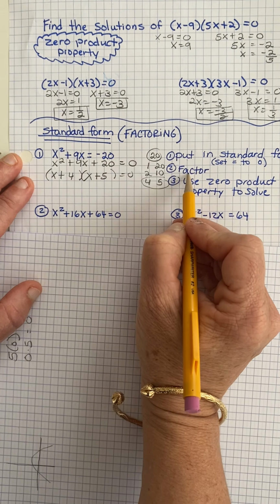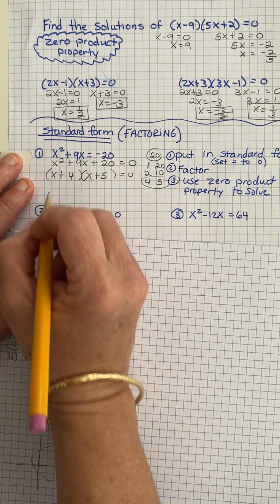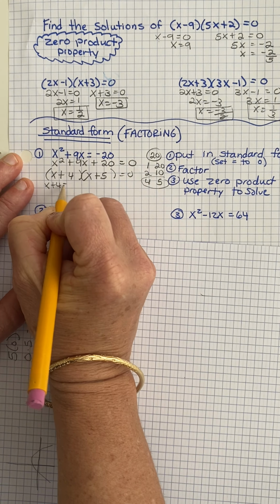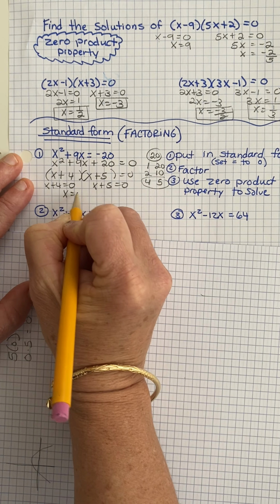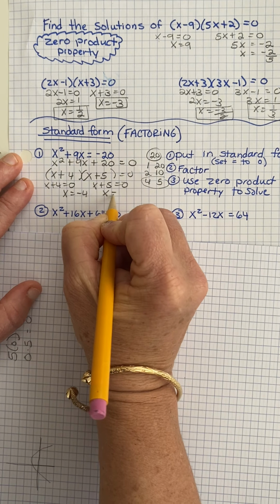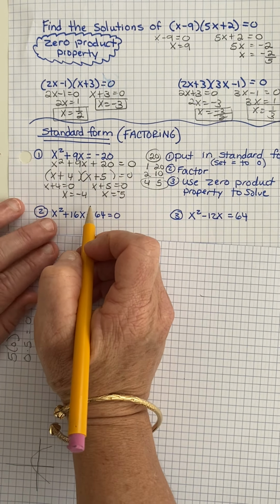So now at this point, I've factored. Now I'm going to use the zero product property, which is what we did up here. X plus 4 equals 0, X plus 5 equals 0, so X is going to equal negative 4, and X is going to equal negative 5.